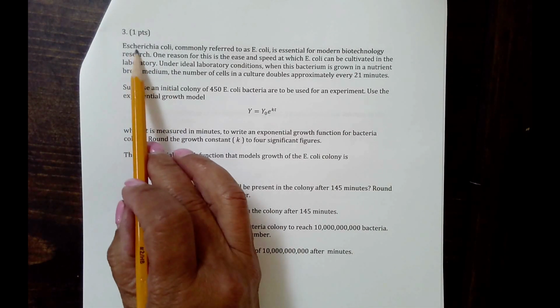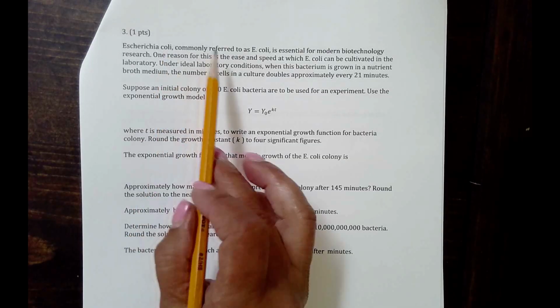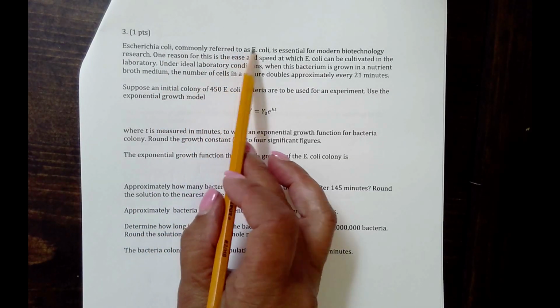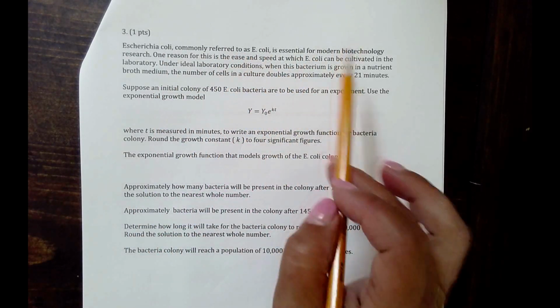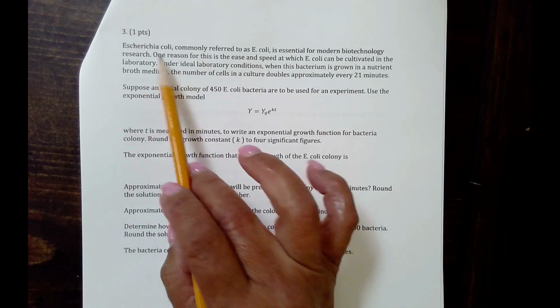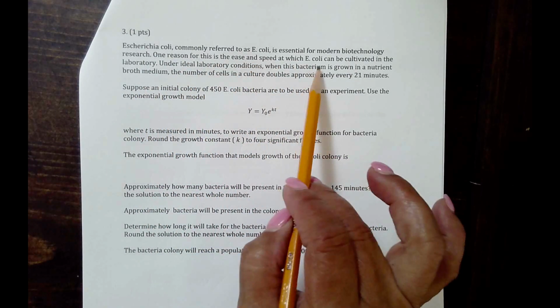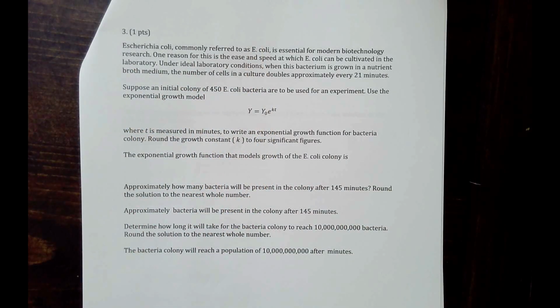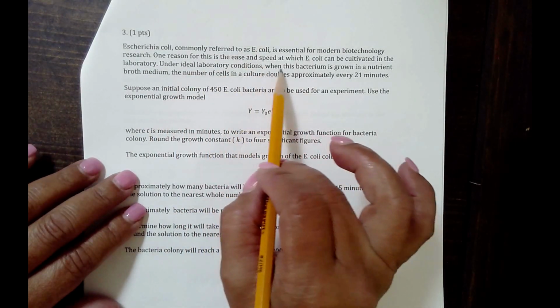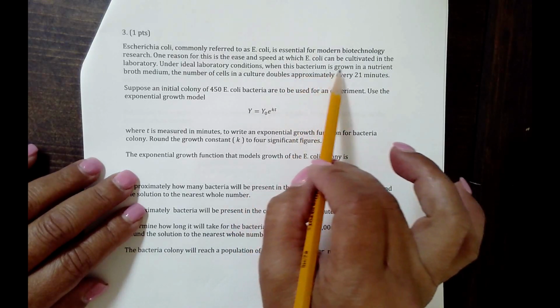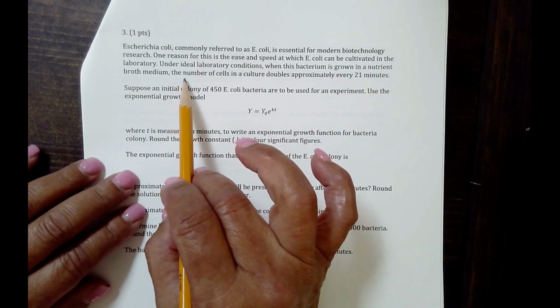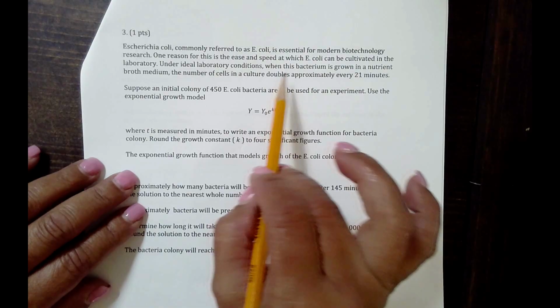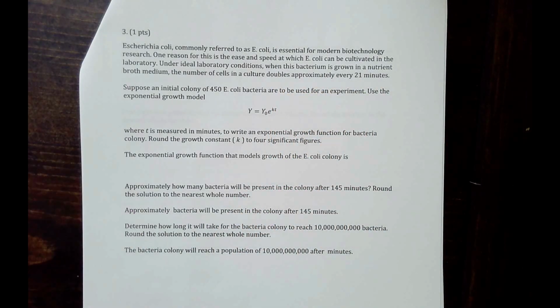Okay, so Escherichia coli, commonly referred to as E. coli, is essential for modern biotechnology research. One reason for this is the ease and speed at which it can be cultivated. In other words, the ease with which you can grow it. Under ideal laboratory conditions, when this bacterium is grown in a nutrient broth medium, the number of cells doubles every 21 minutes.